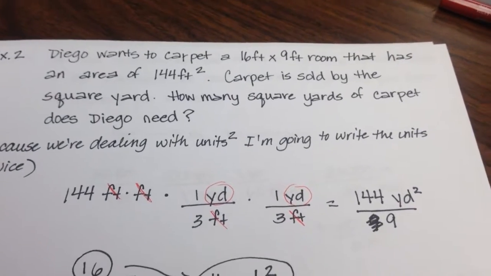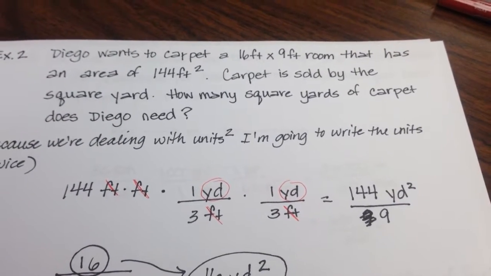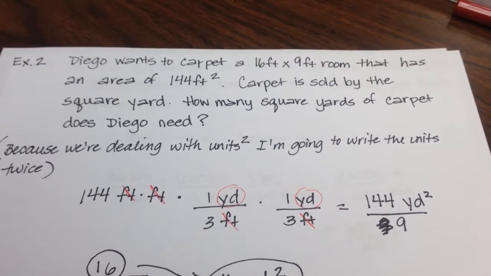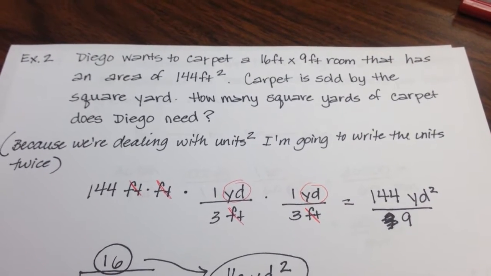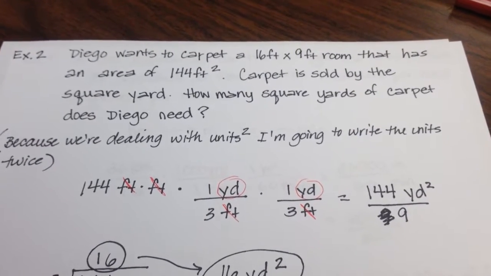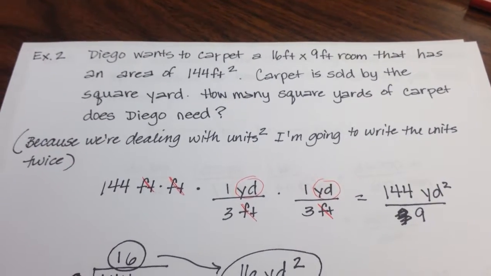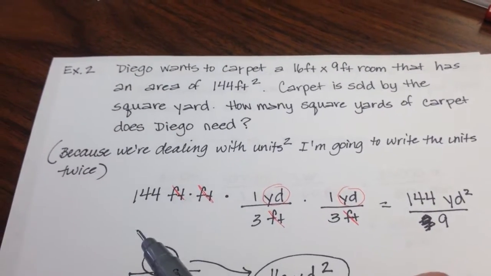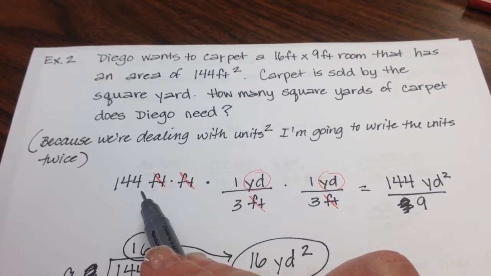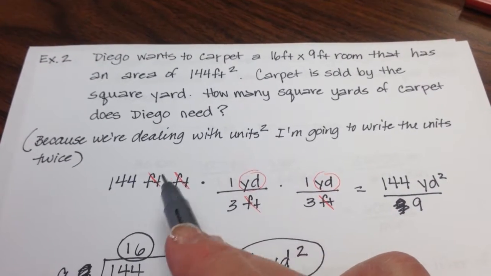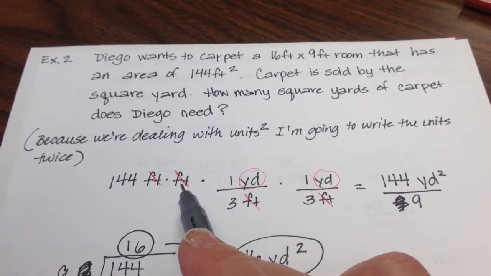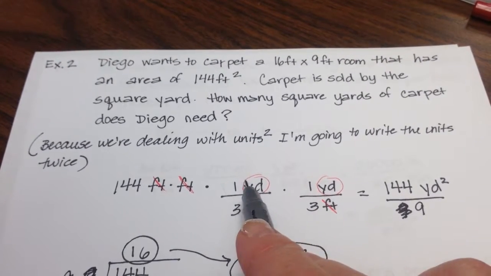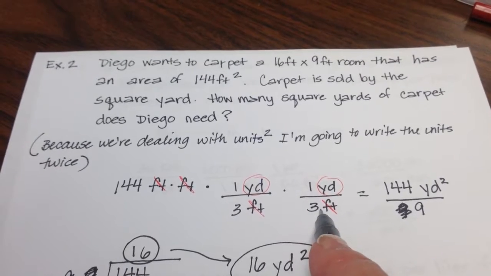Here we go. Diego wants to carpet a 16 by 9 foot room that has an area of 144 feet squared. Carpet, though, is sold by the square yard. Oh no! How many square yards of carpet does Diego need? Well, because we're dealing with units squared, I'm going to write the units twice. So I have 144 feet, right? Because that's feet squared. That means 2 feet. Now, I need yards. So I'm going to keep my yards on the top, and I'm going to write them out twice again. 1 yard is 3 feet. 1 yard is 3 feet.